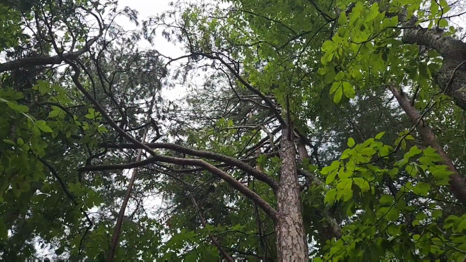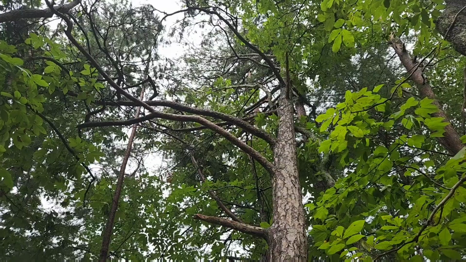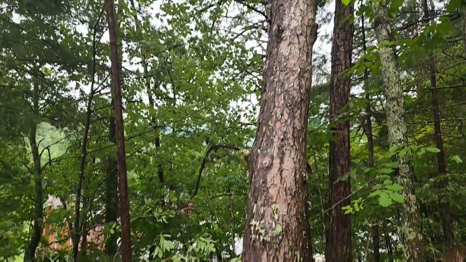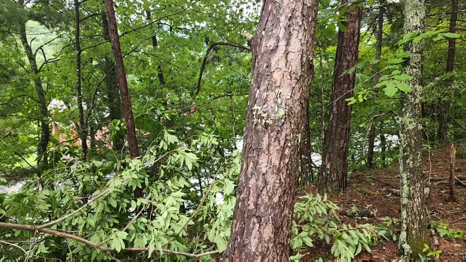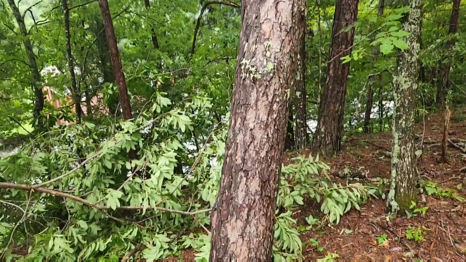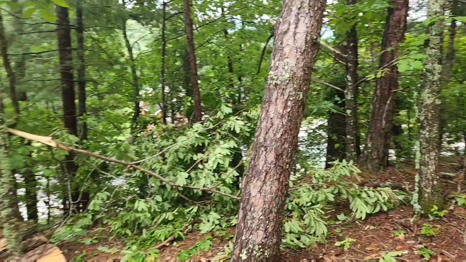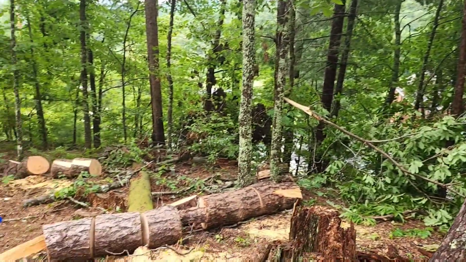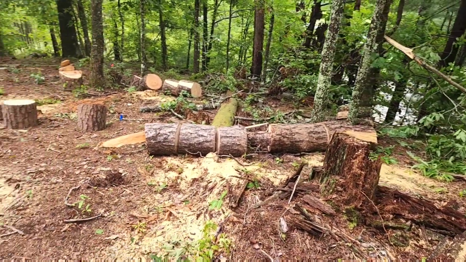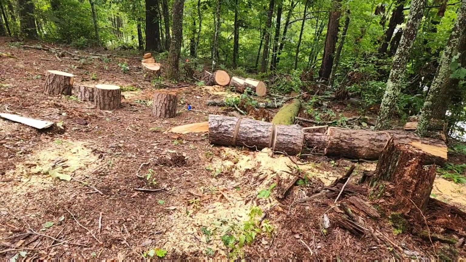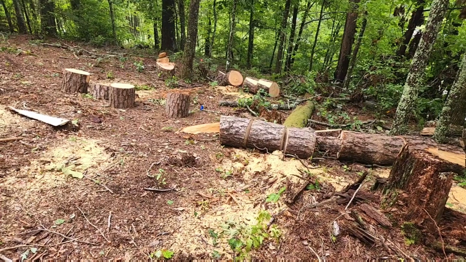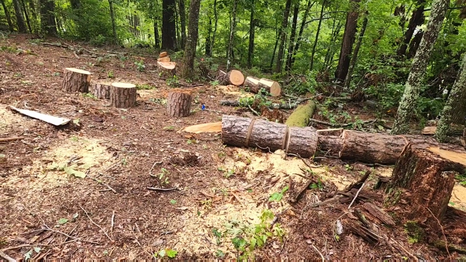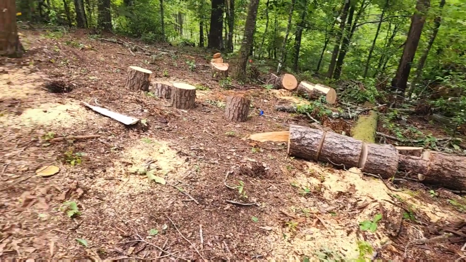And so through these trees, and you can probably hear it, the road is right here. Right there's the road. So the last thing I wanted to have happen was to have that fall into the street, and somebody could get hurt or whatever. So that's kind of the state.